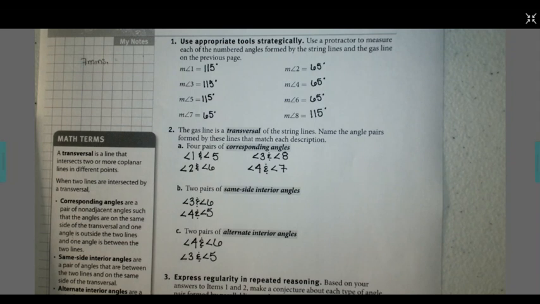As you can see, the answers to questions 1, 2, and 3 have now been provided for us. Question 1 gives us the measures of angles 1, 3, 5, and 8 to all be 115 degrees, while the measures of 2, 4, 6, and 7 are all 65 degrees.